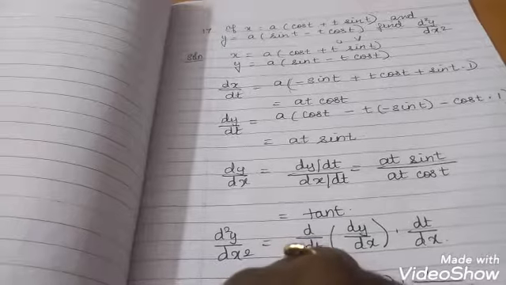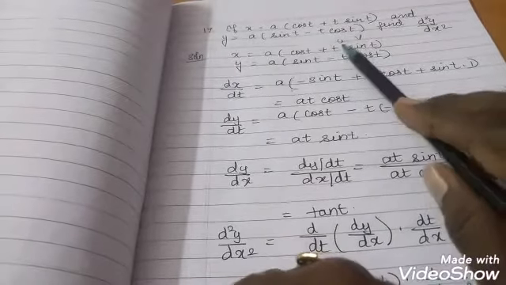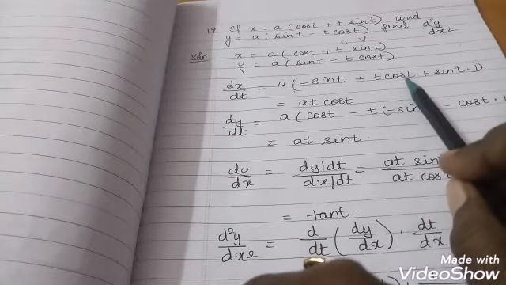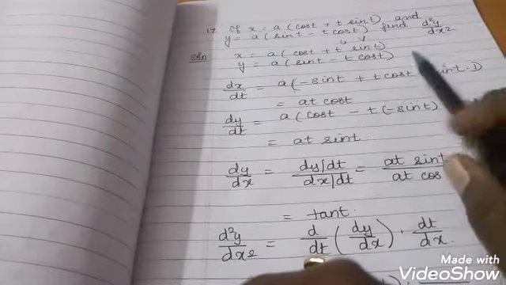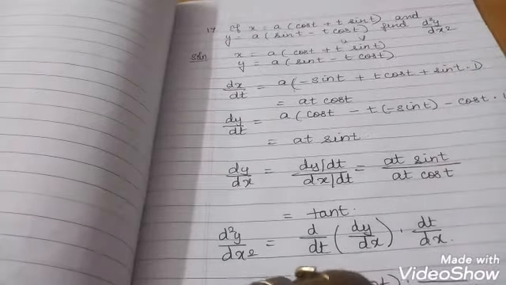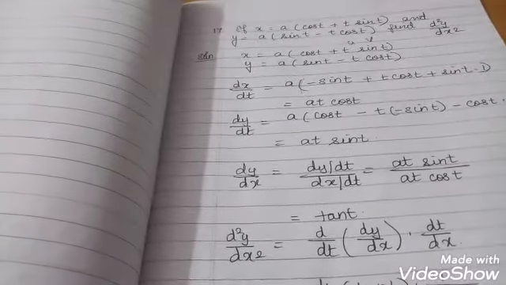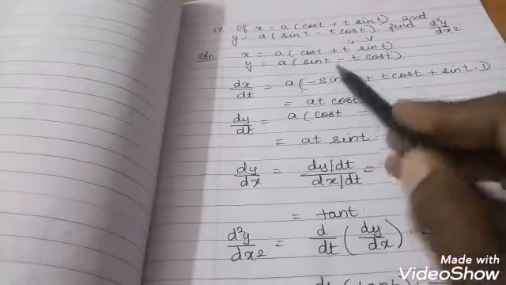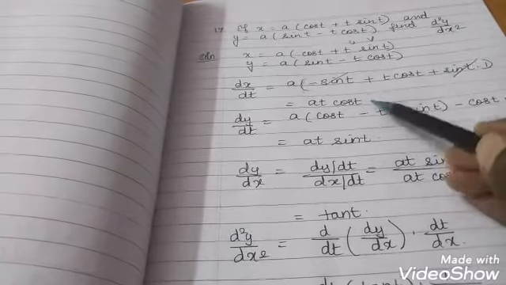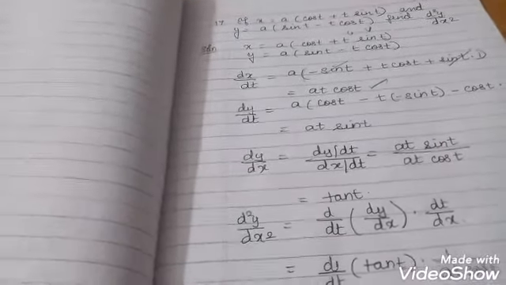So when I use the uv formula, what will I get? Plus t into differentiation of sin t. What is differentiation of sin t? That's nothing but cos t plus sin t into differentiation of t. What is differentiation of t? That's nothing but equal to 1. Okay. So here I've used the uv formula. So minus sin t and this plus sin t, it gets cancelled. So you're left with at cos t. That is your dx by dt.